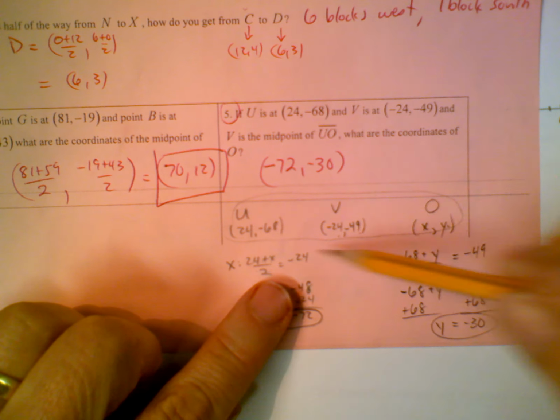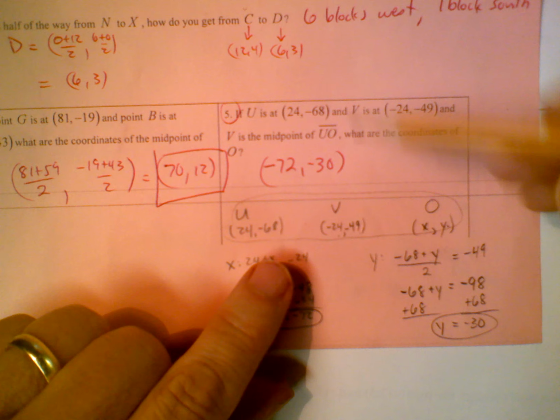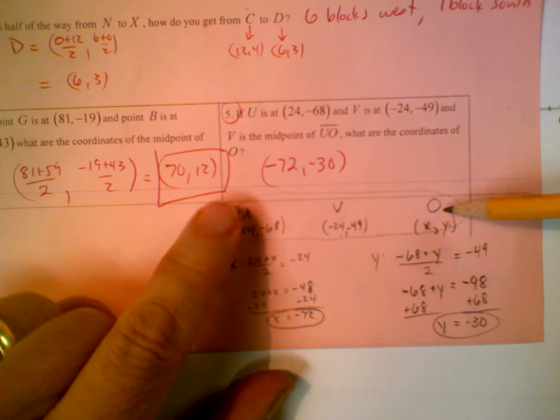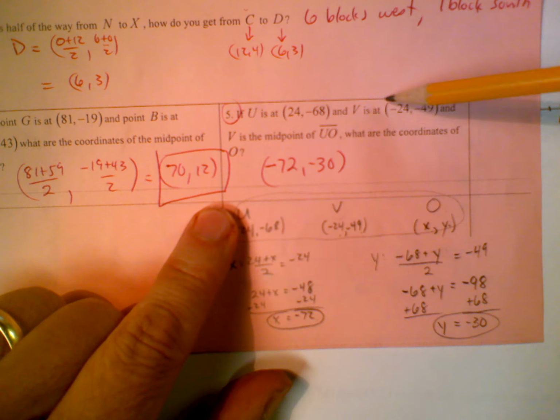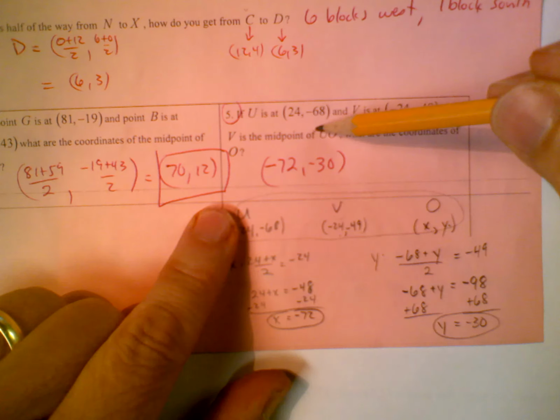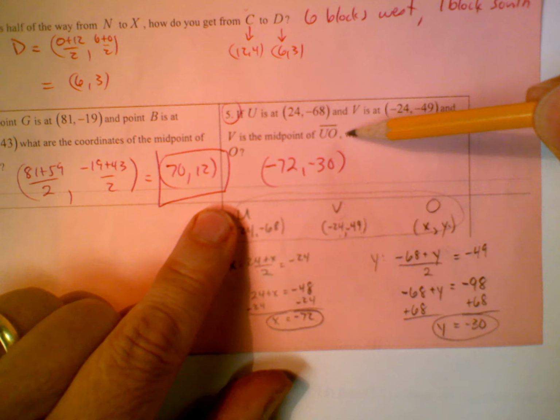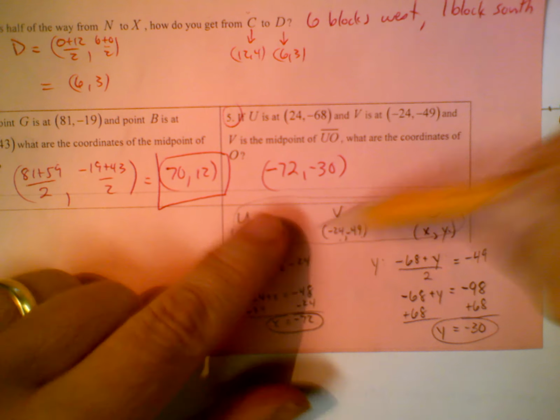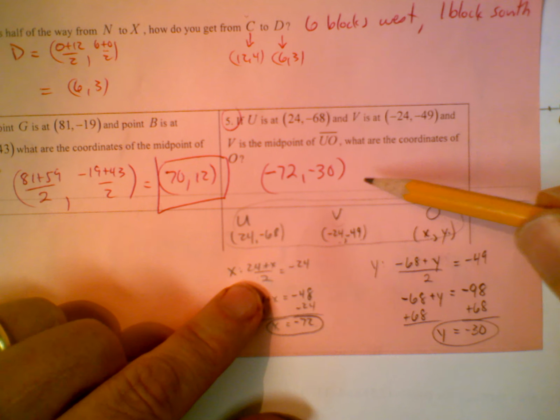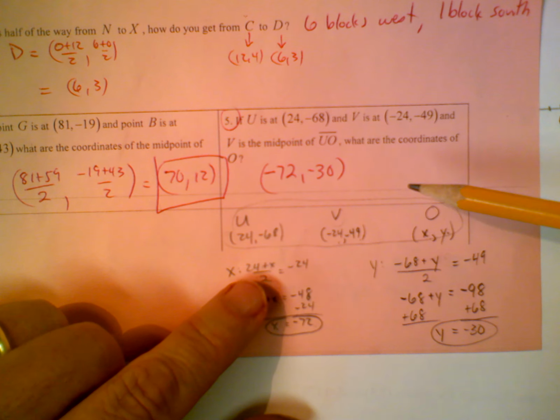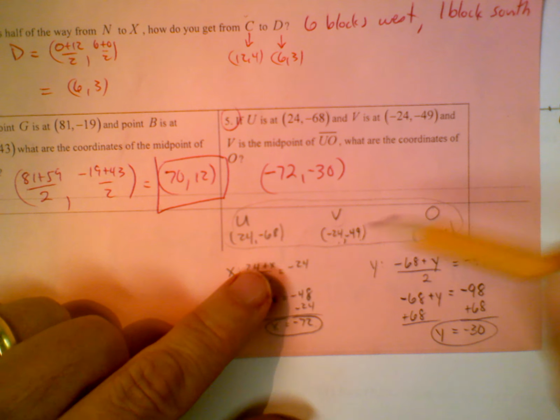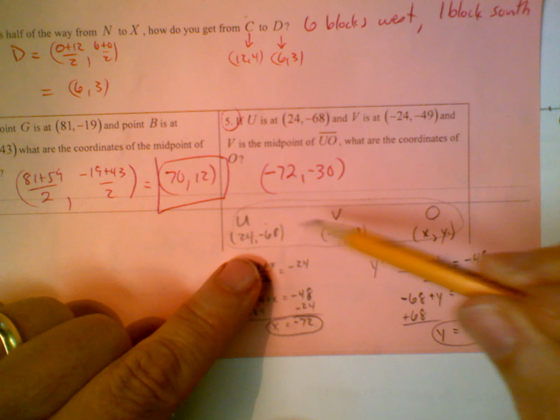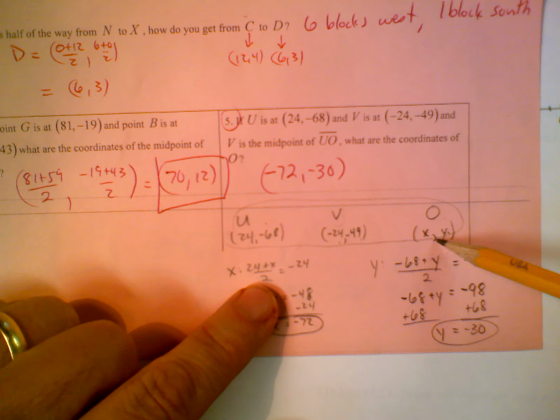But the first most helpful thing to do here is to draw a picture that makes it clear that V is in between U and O, because that's what the problem tells us. V is the midpoint of U and O. Now, if I had to put these points on a graph, they might be going this way, they might be going that way, but it doesn't matter to solve this problem. What matters is I know that V is between U and O. I wrote down the coordinates of U, the coordinates of V, and I made up variables for O.